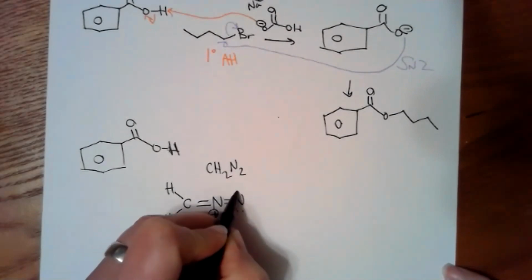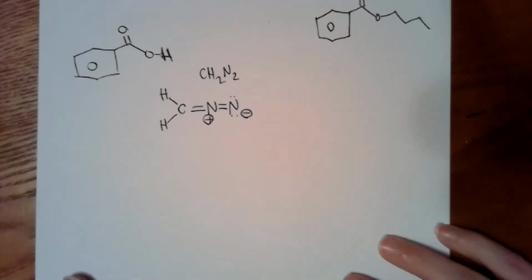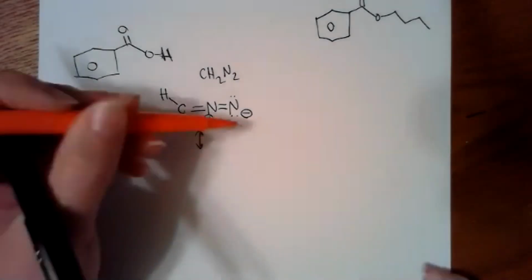This is one version of the Lewis structure of diazomethane. There's a resonance form of this diazomethane that looks like this.